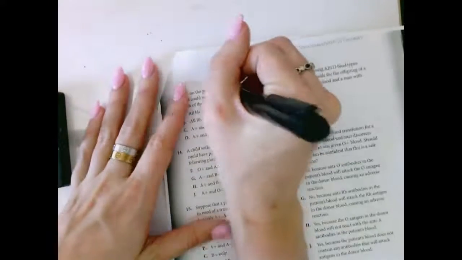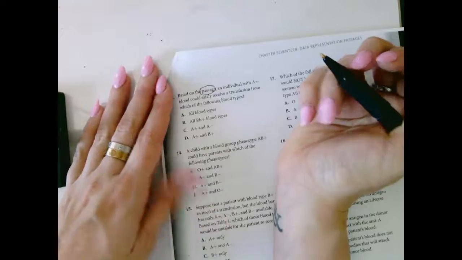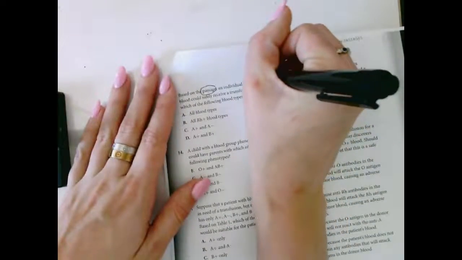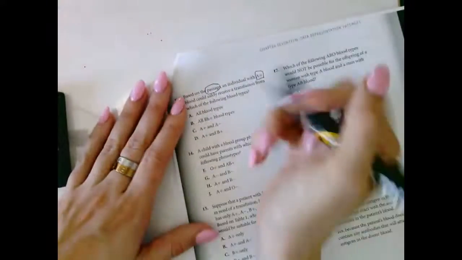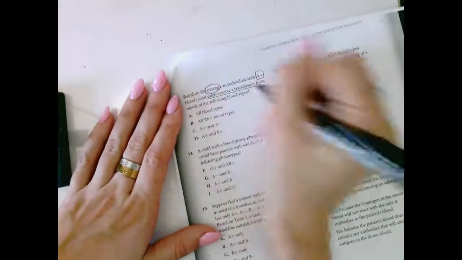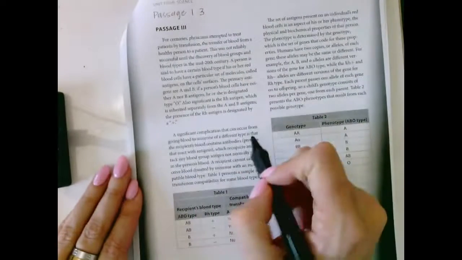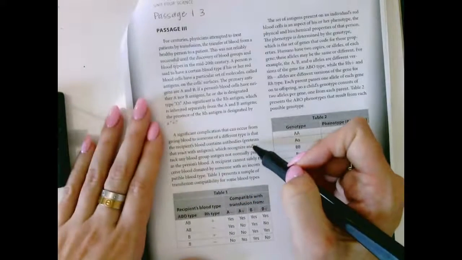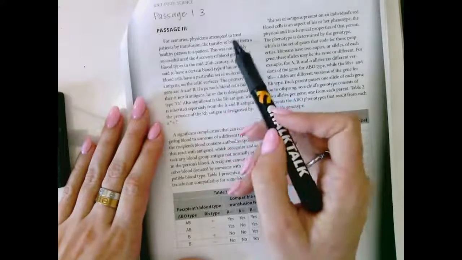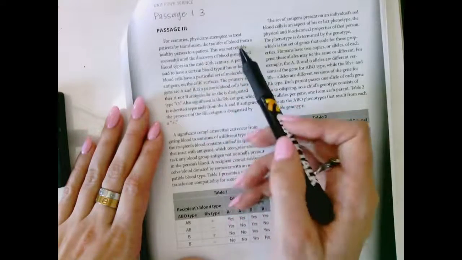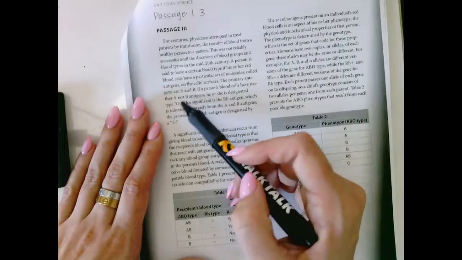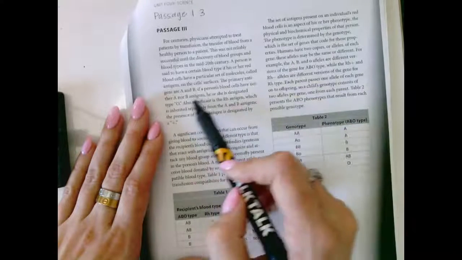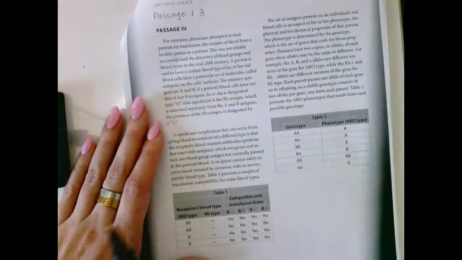So this says, based on the passage, that's my locator, an individual with A positive blood could safely receive a transfusion from which of the following blood types? So which could A plus receive? So, a significant complication that can occur is that the recipient's blood contains antibodies. Let's see. Transfusion, transfer of blood from a healthy person to a patient. Primary antigens are A and B. If you have neither an A nor B antigen, you're designated O.